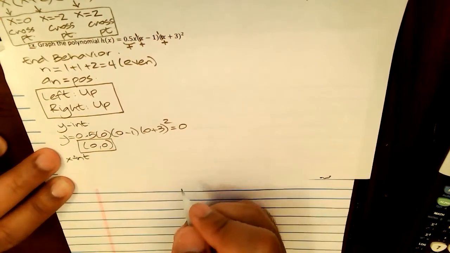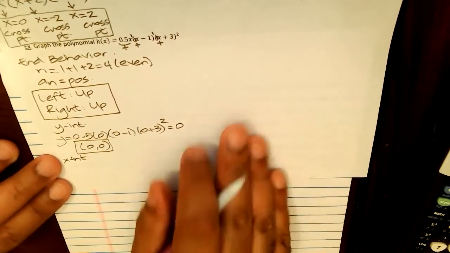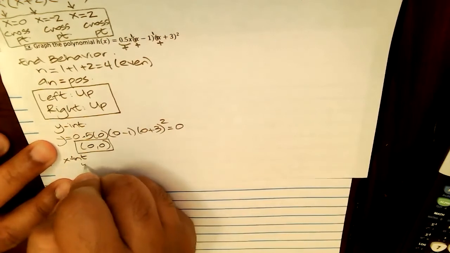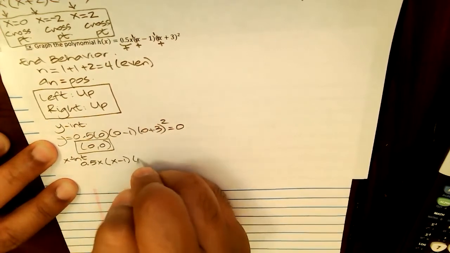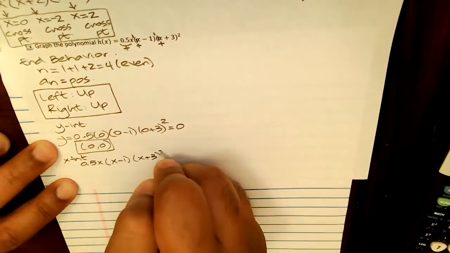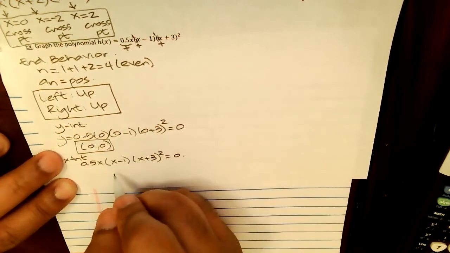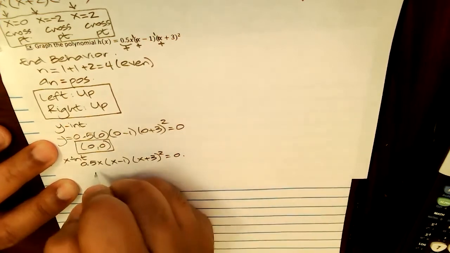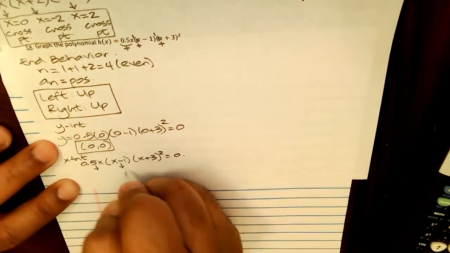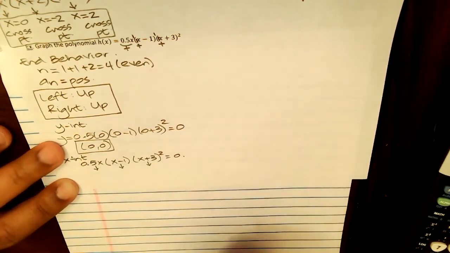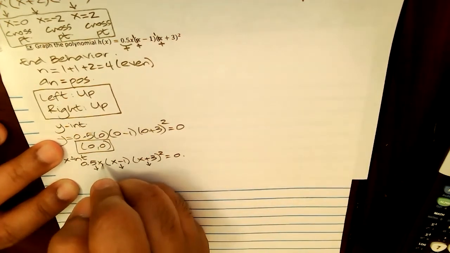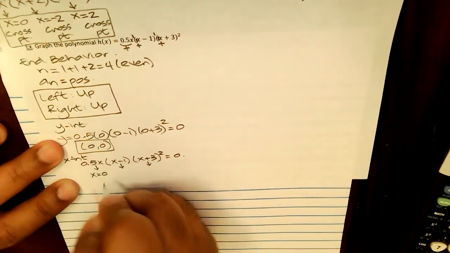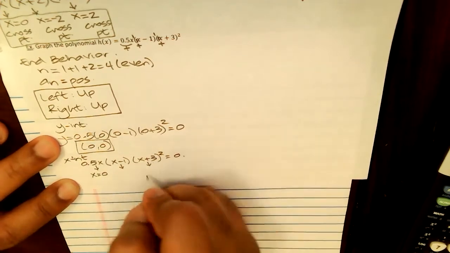Next, we're going to figure out the x-intercepts. So the x-intercepts are the zeros. So this is where I'm going to take my function and set it equal to 0. This is already in factored form, so I do not have to factor this. I simply just have to set each factor equal to 0 and solve for x. So if I set 0.5x equal to 0, I get x by itself. That's going to give me x is equal to 0.